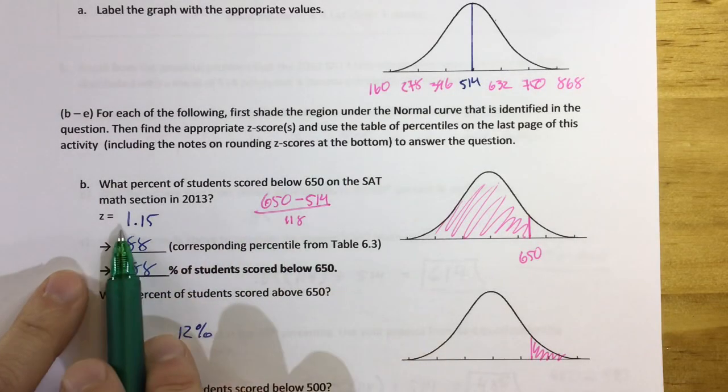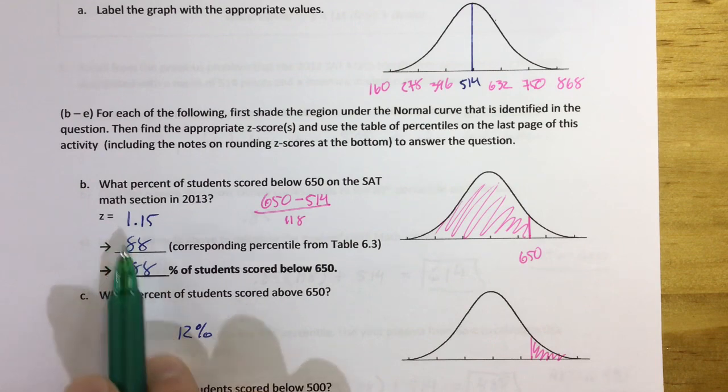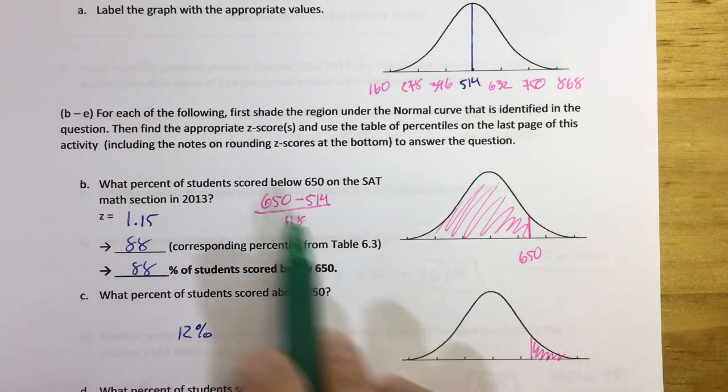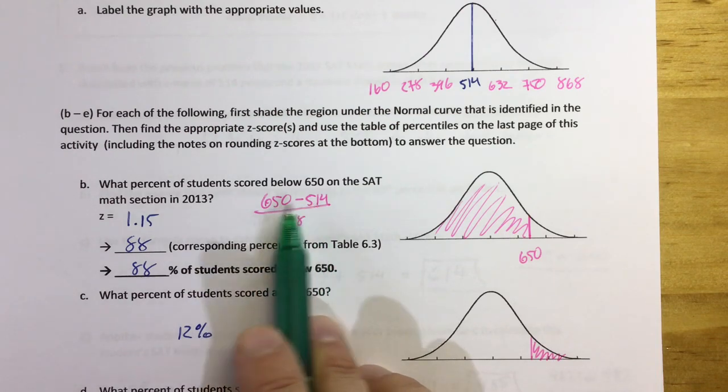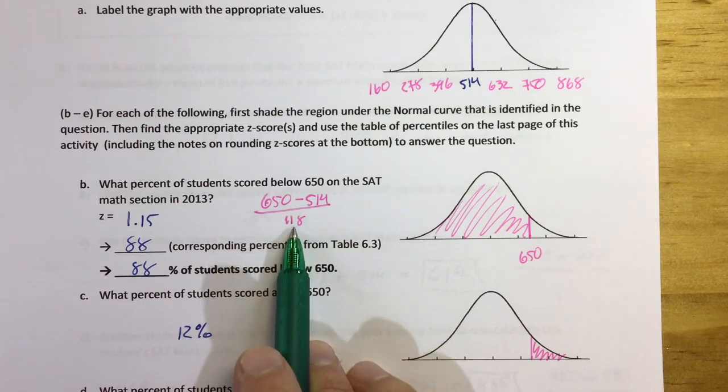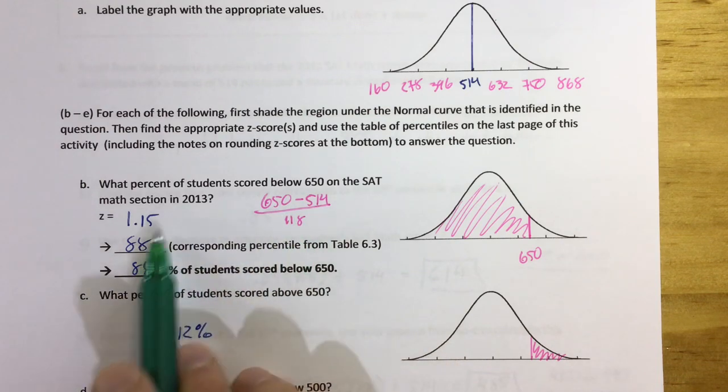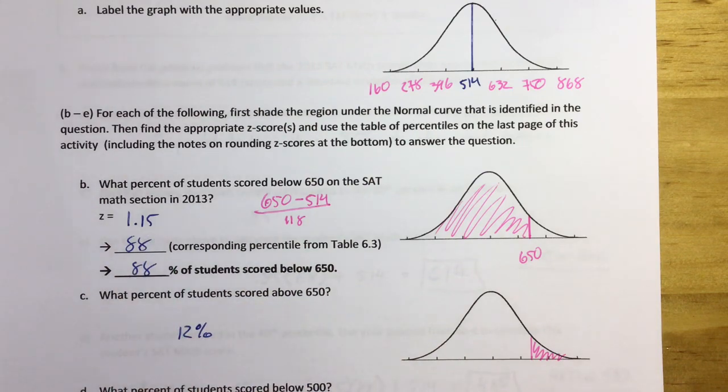All right, so we begin by calculating a z-score, and to do that, you take your actual value, the 650, and you subtract your mean. So 650 minus the 514, and then you divide it by the 118, which is your standard deviation, and that's your z-score, which turns out to be about 1.15.